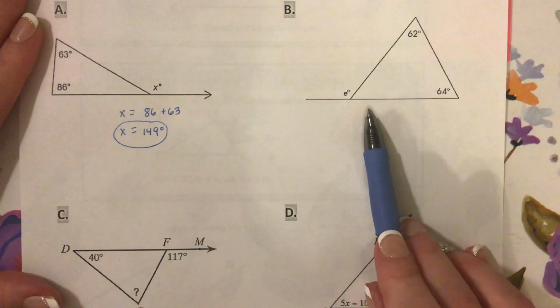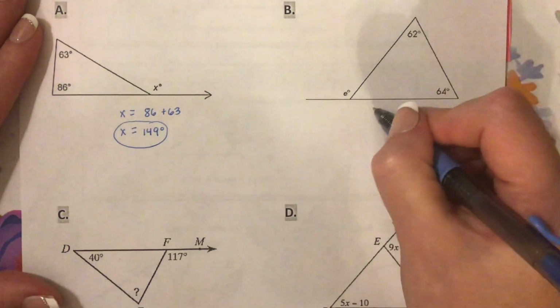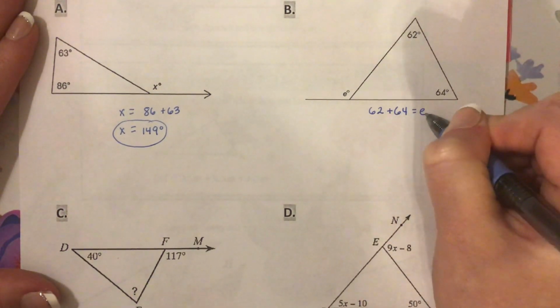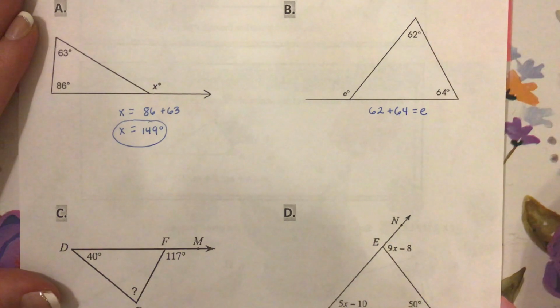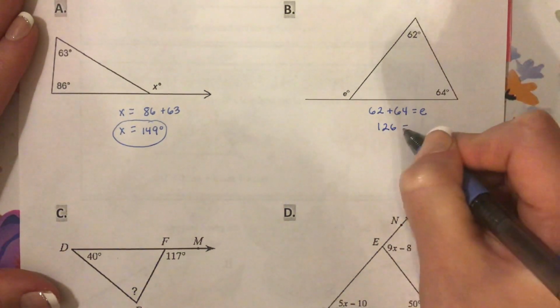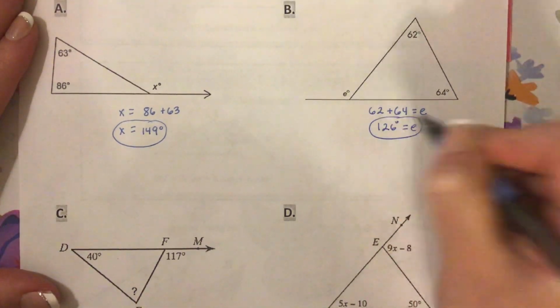Problem B is very similar to that. I'm going to say 62 plus 64 is equal to E. Add those up, and I get 126 degrees is equal to E.